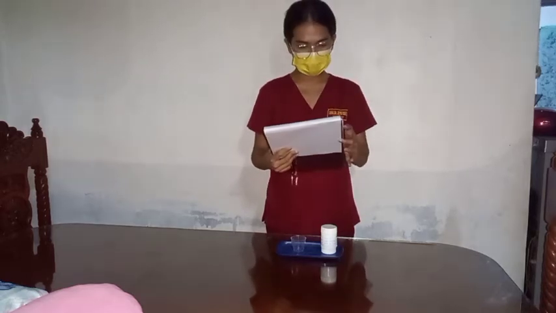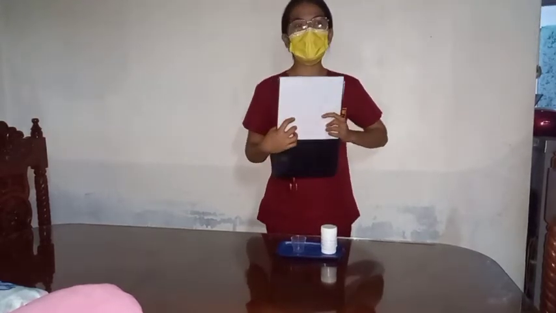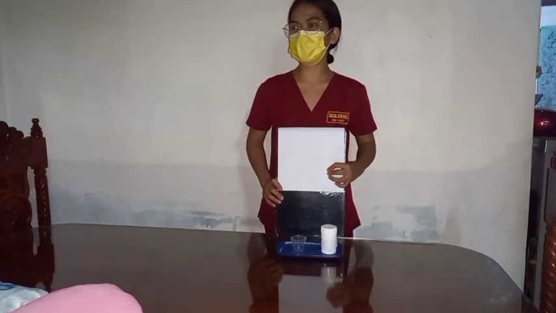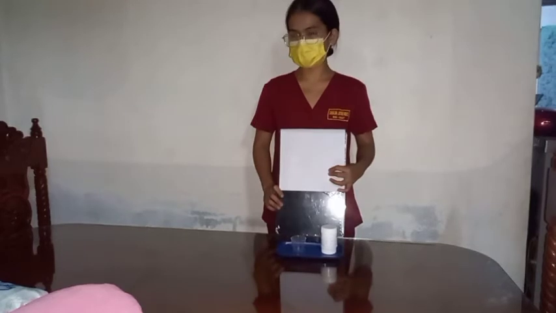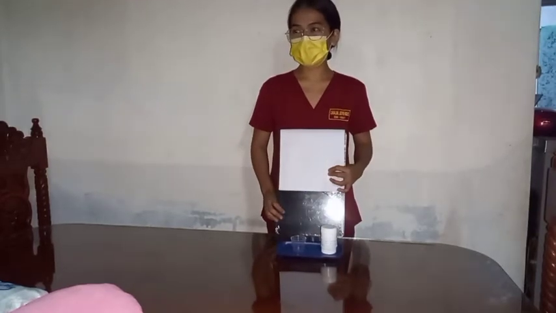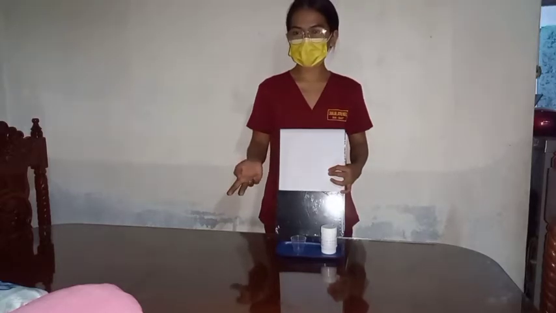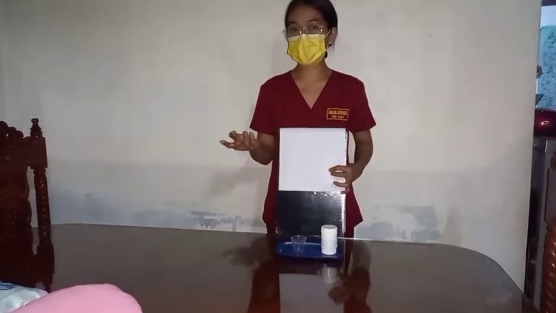Then next is the right to client education. Of course, while giving the medication, we're going to say to the client, Ma'am, this medicine will help you to relieve the pain and to lessen your fever. So this is health education, which means that we teach the patient the proper way or the reason why we're giving these medicines to the client.